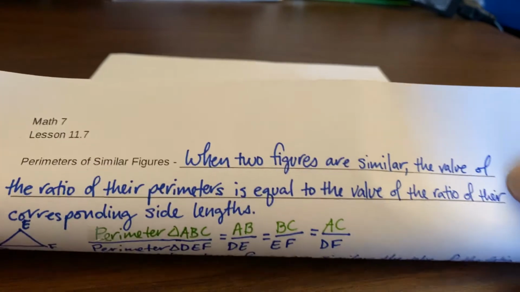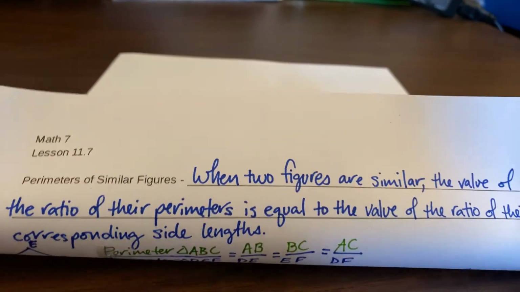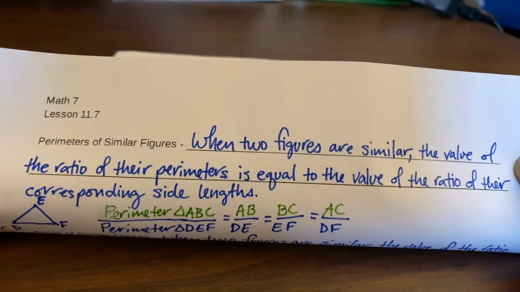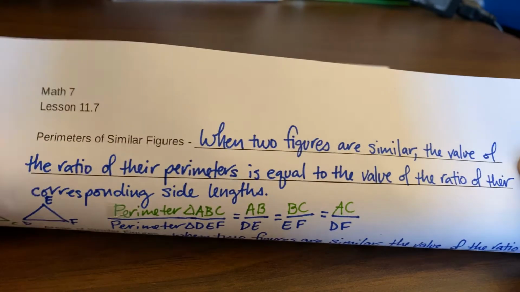Today I want to talk to you about perimeters and areas of similar figures. When two figures are similar, the value of the ratio of their perimeters is equal to the value of the ratio of their corresponding side lengths.